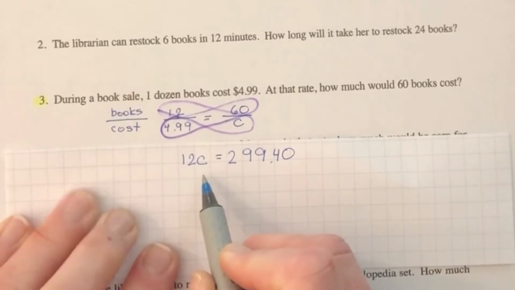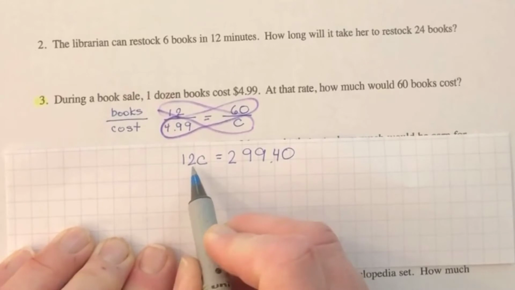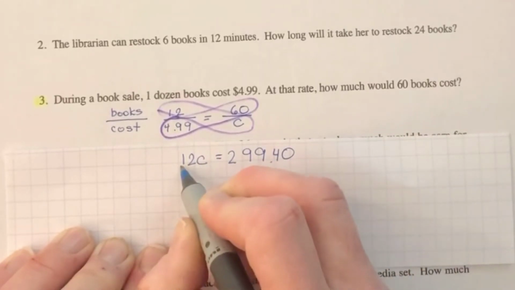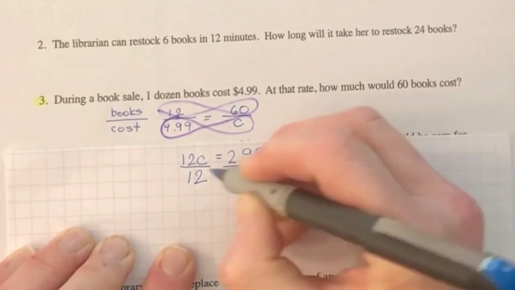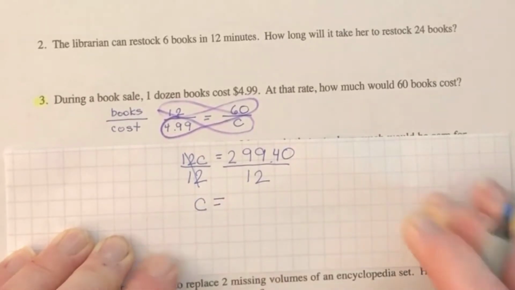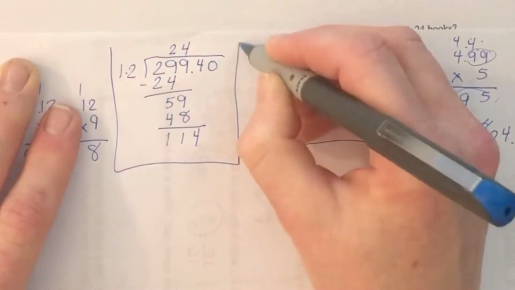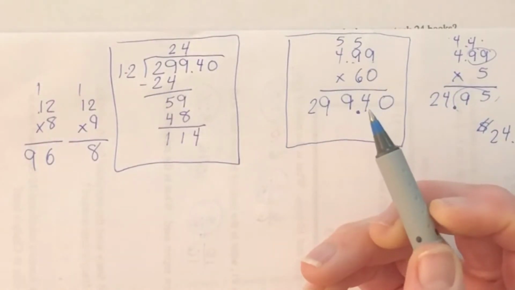So I have one more step to do. To get C by itself, I do the inverse. The inverse of times 12 is divide by 12. So we'll divide both sides by 12. That cancels out. We're left with C equals. And look here, I already did this. Well, I started it, didn't I? I didn't finish.